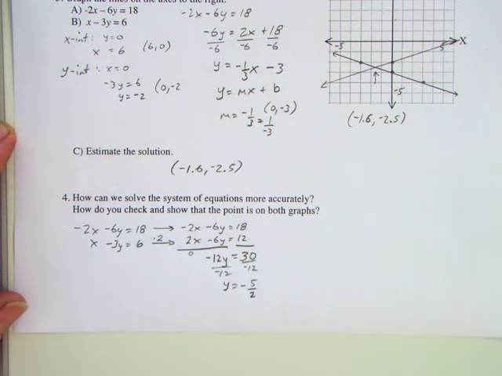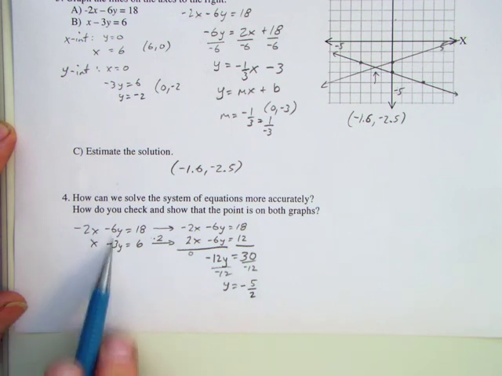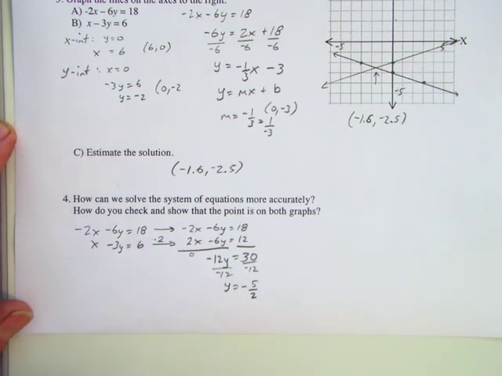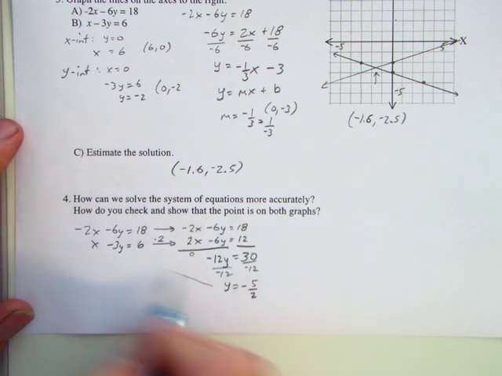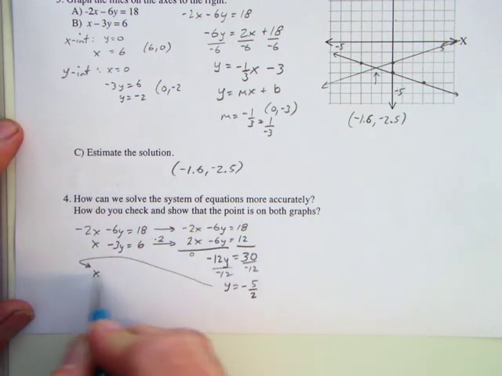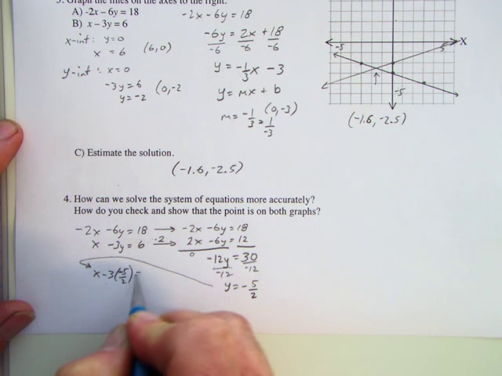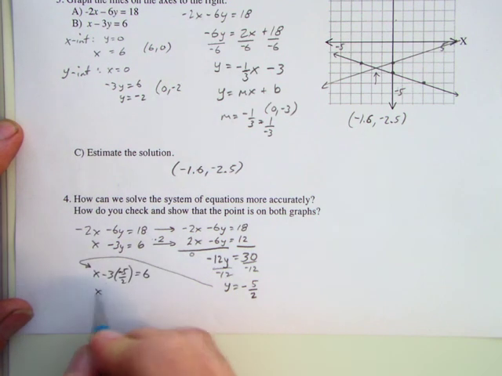Now how do we get our x value? We have two equations and we have a y value. We need to plug the y value into the equation. Which equation? It's your choice. Both will work. We want to pick the one that's easier, and that looks like it would be the second one. So we'll have x minus 3 times -5 halves equals 6. So we'll have x plus 15 halves equals 6.